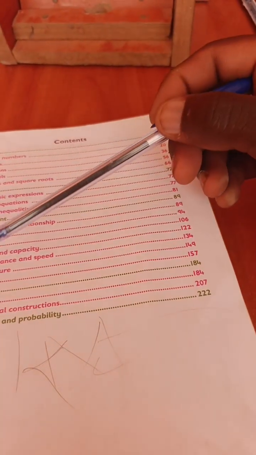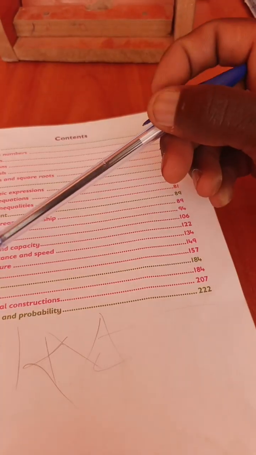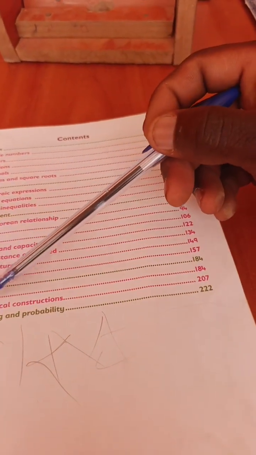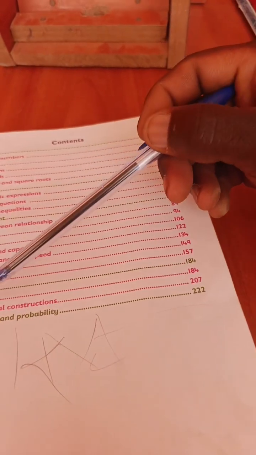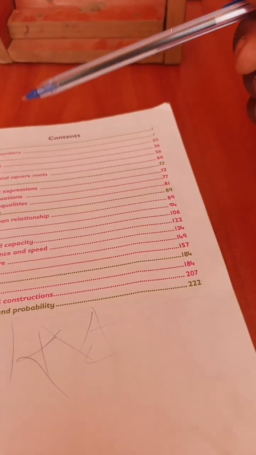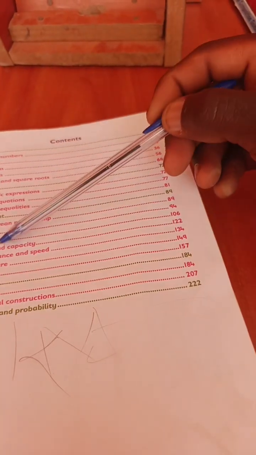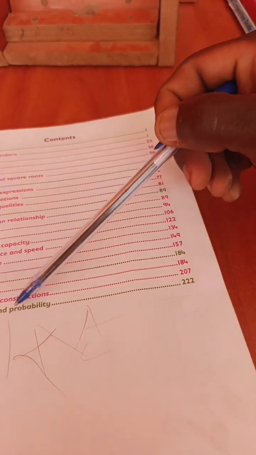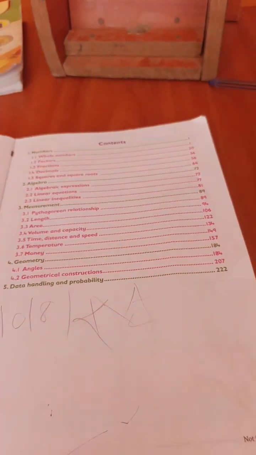Strand number 4, that is geometry. Under geometry, we have substrands such as angles and geometrical constructions. And lastly, we have the 5th strand, that is data handling and probability. And we'll be through with grade 7 mathematics work. Let's start from numbers. That is strand number 1.